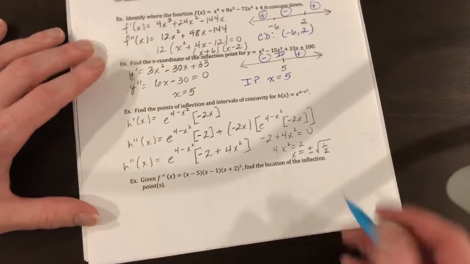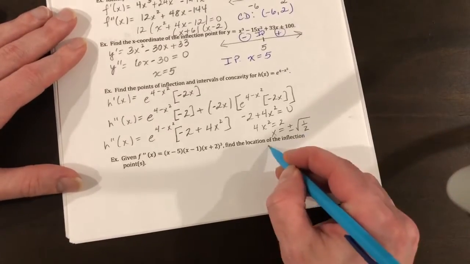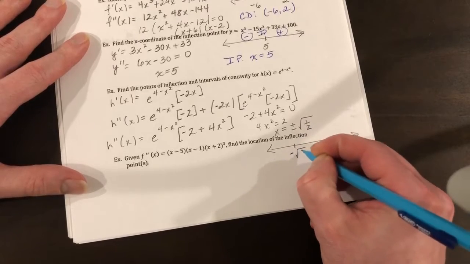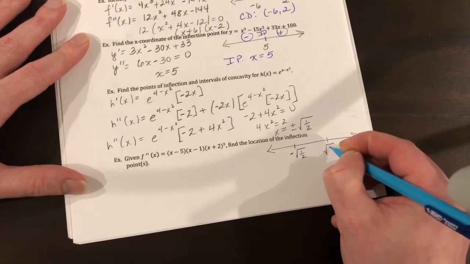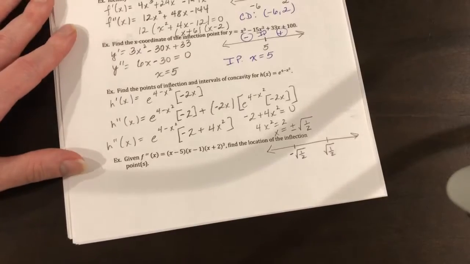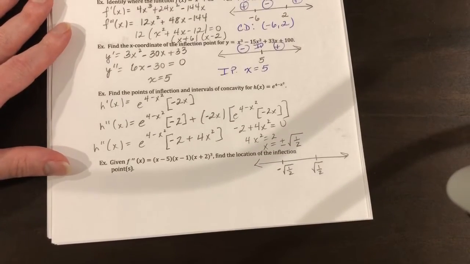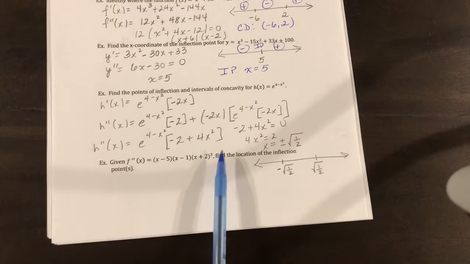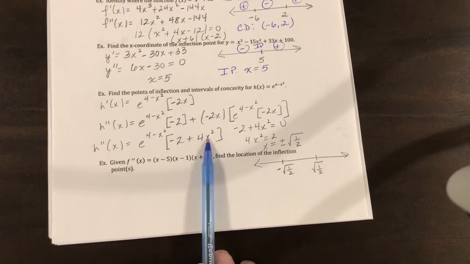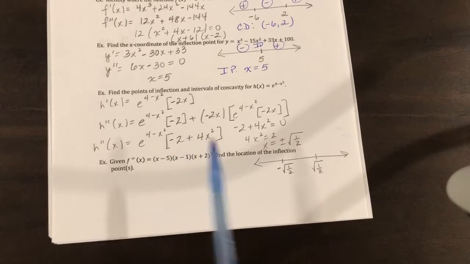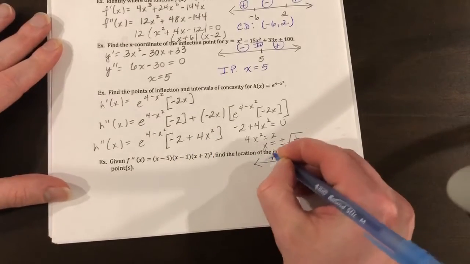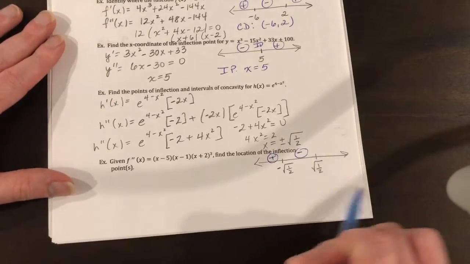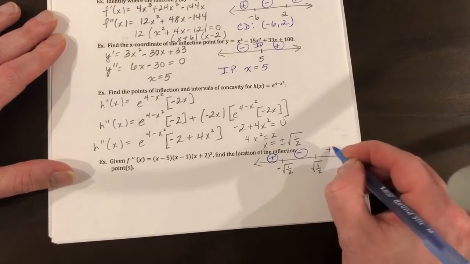Now we're going to make our little number line. Now, pick numbers. I'd pick -1. Plugging in -1 squared is a positive, so 4 minus 2 is a positive. Plug in a 0, comes out to be negative. And then plug in +1, should also be positive.